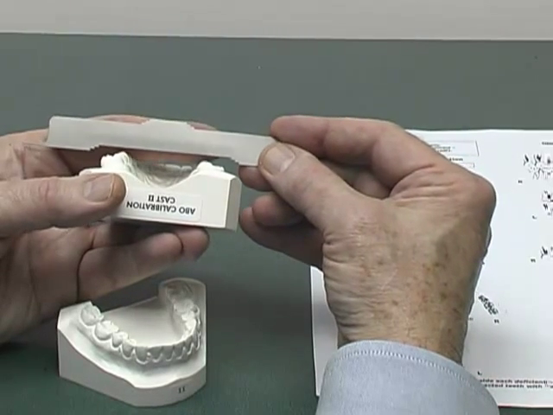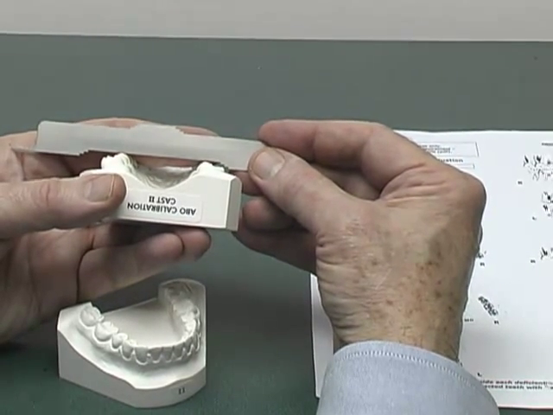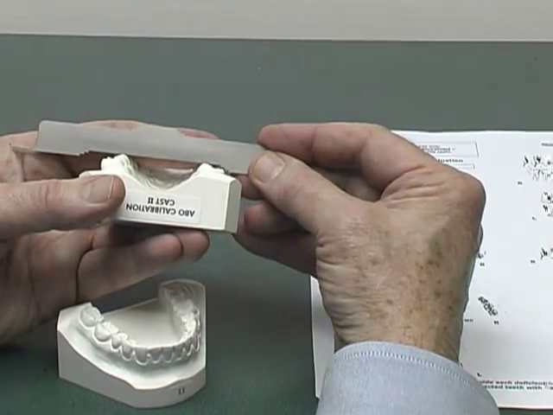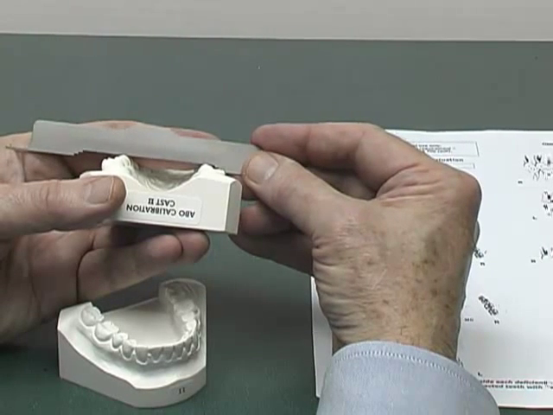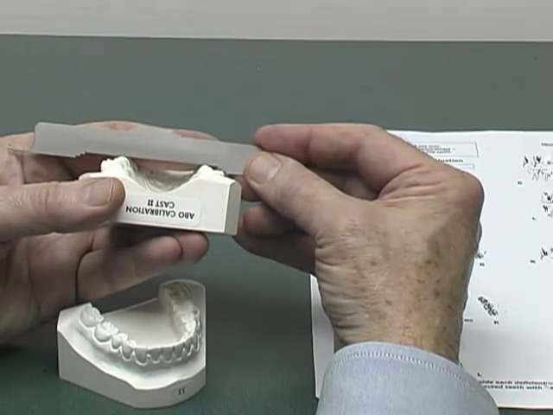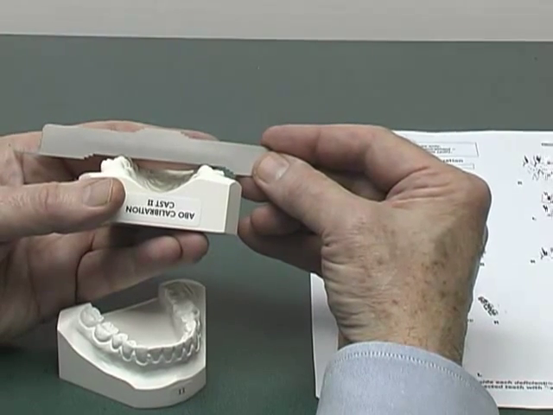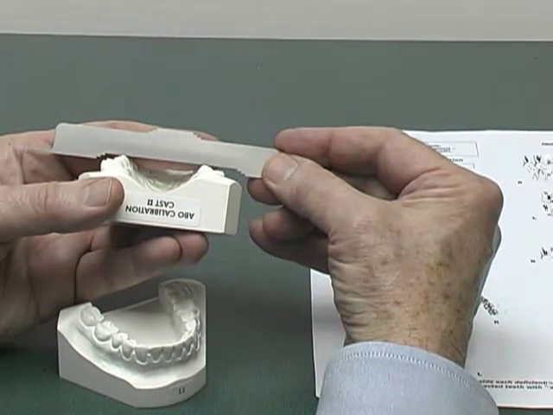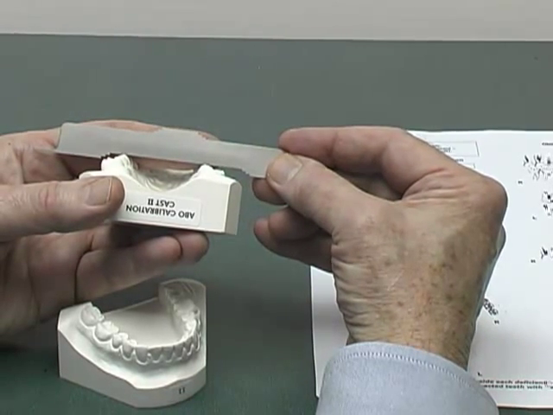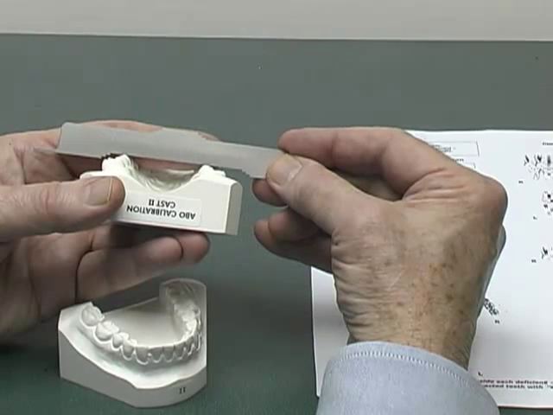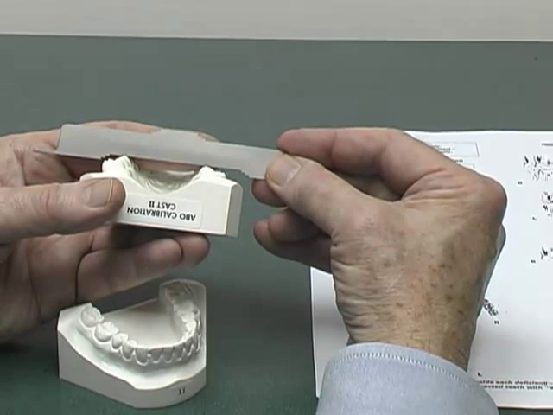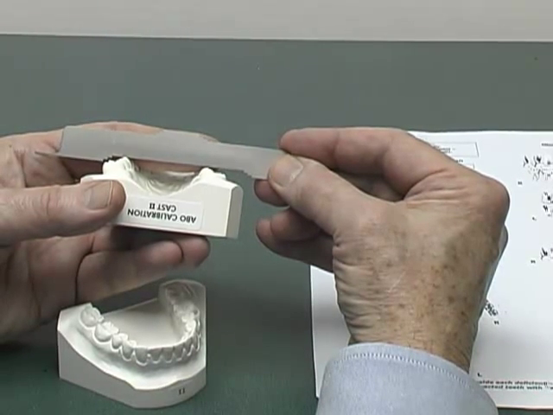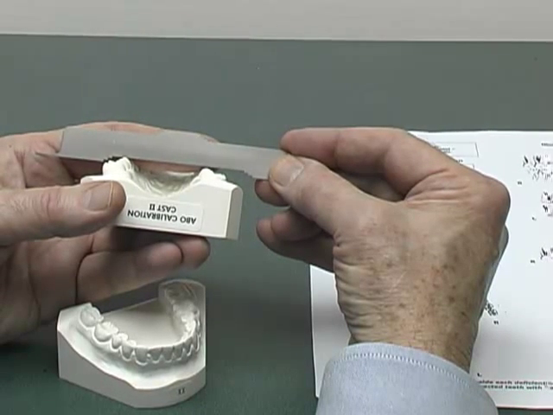Now I'll move to the maxillary first molars. Both buccal cusp tips may be scored. The facial cusp tips are used as the reference plane, and so if we can hold it steady enough, we can see that the right side first molar is over the 2 millimeter step.